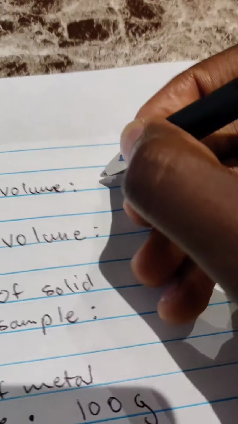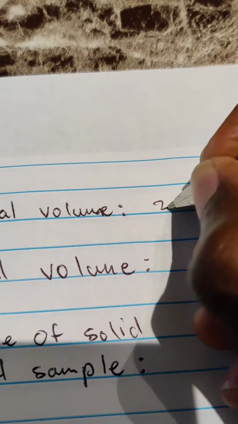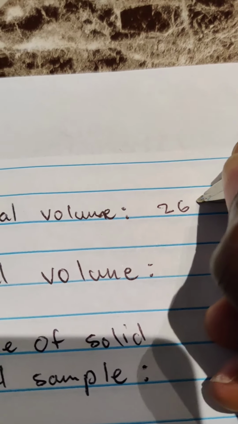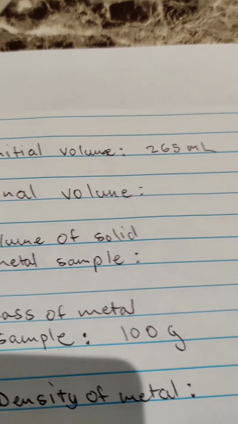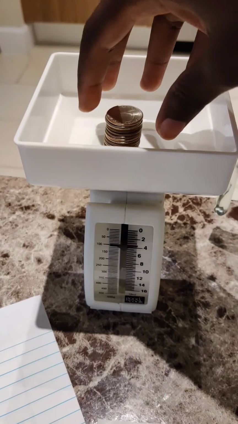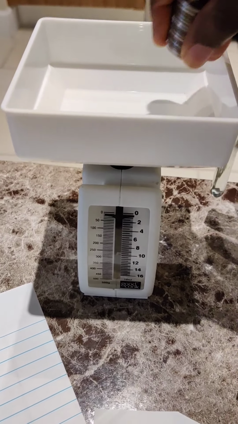So the initial volume is 265 milliliters. Okay, I'll put the quarters in the water now.